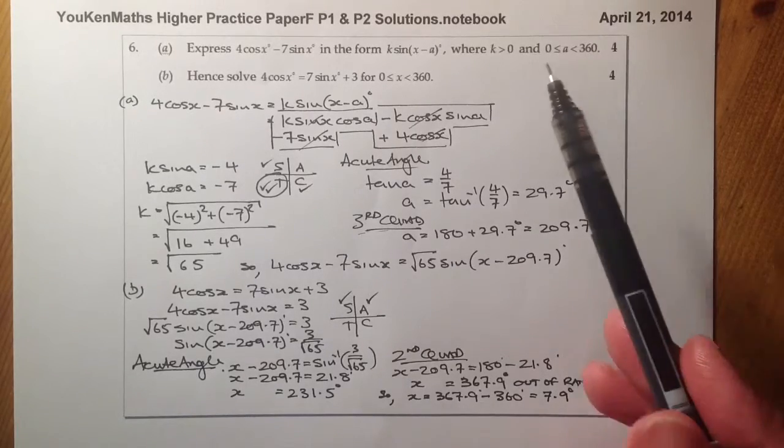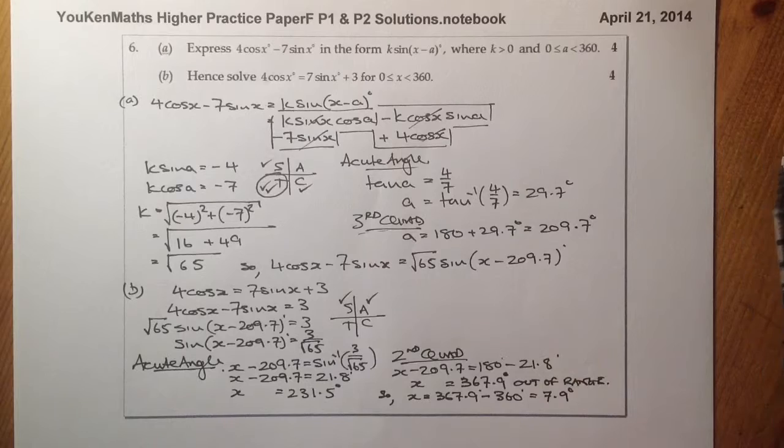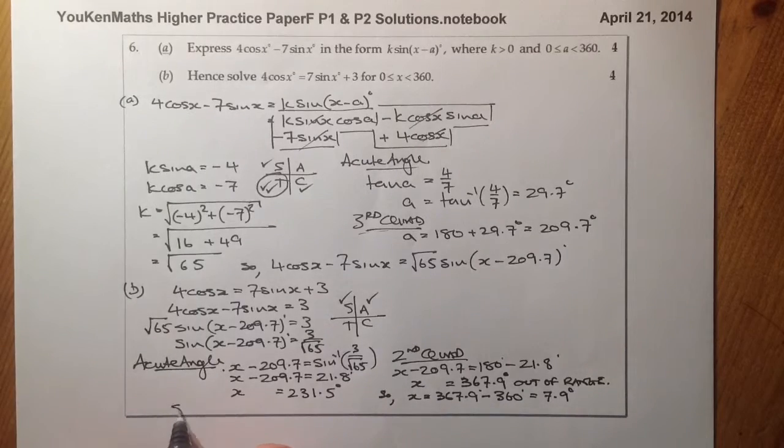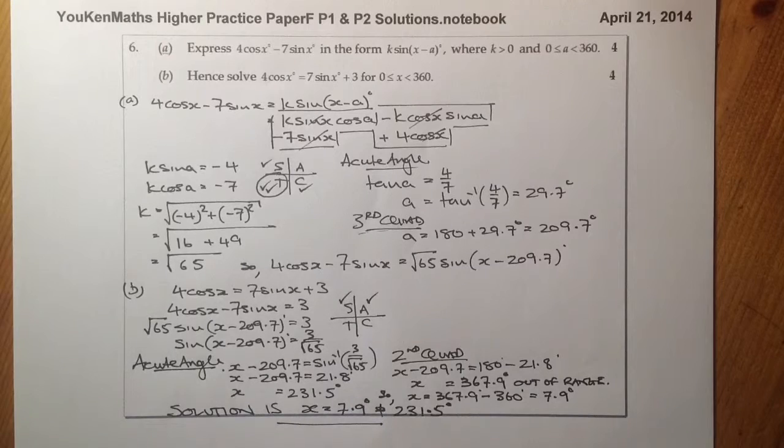And that's within the range that I've been given in the initial question. So from here, what I can say is that the solution is x is equal to 7.9 degrees, and the other value is 231.5 degrees. That's the question complete.